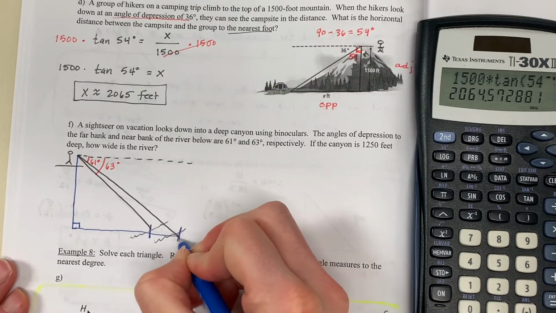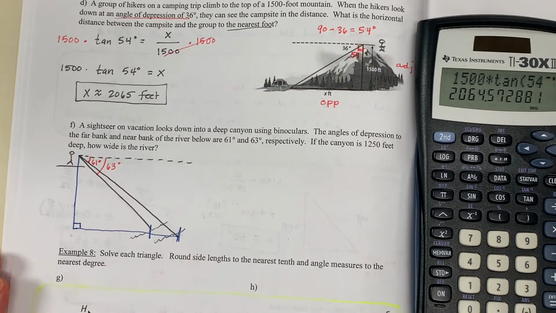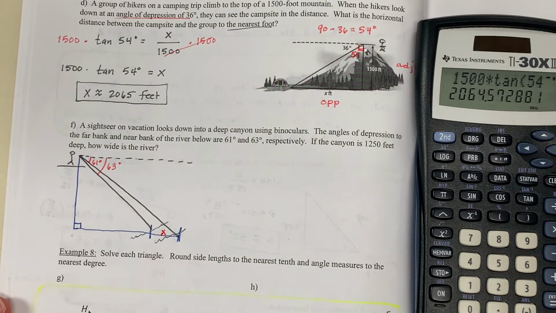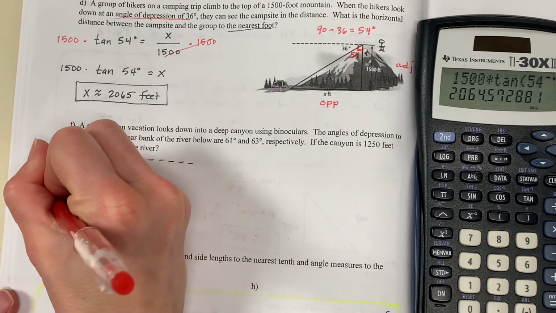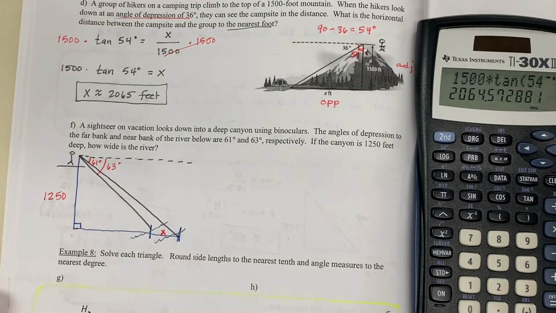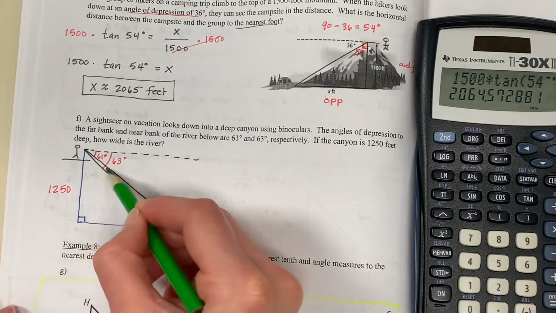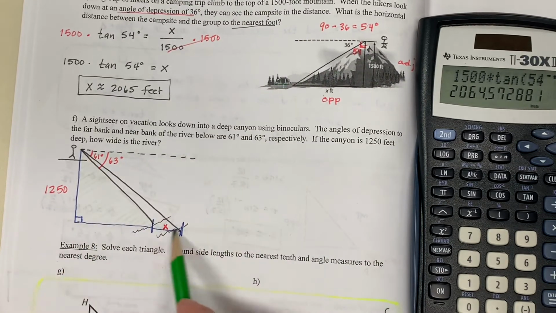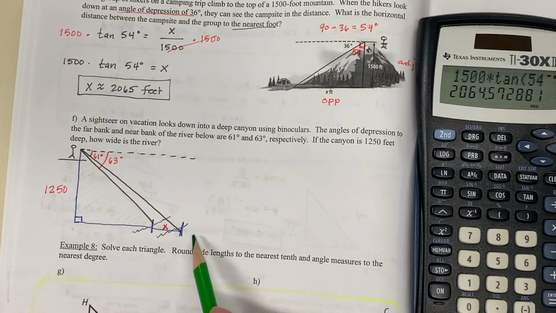So what we need to figure out is how wide this river is, and we're going to call this X. Now, what we know is that the canyon is 1,250 feet deep. Now, what has happened is that we have formed two right triangles, okay? Here's the first right triangle, and the second right triangle is the entire picture, okay?